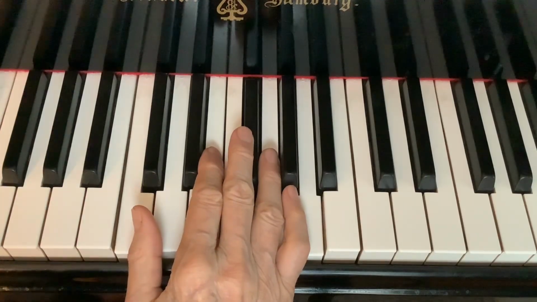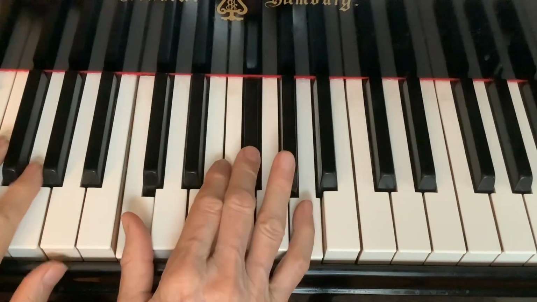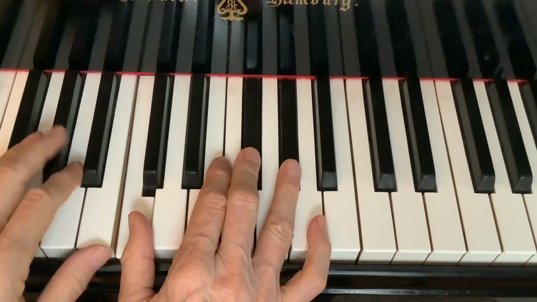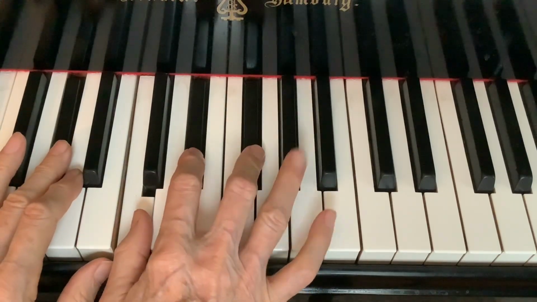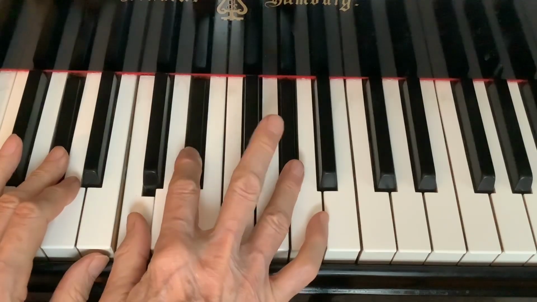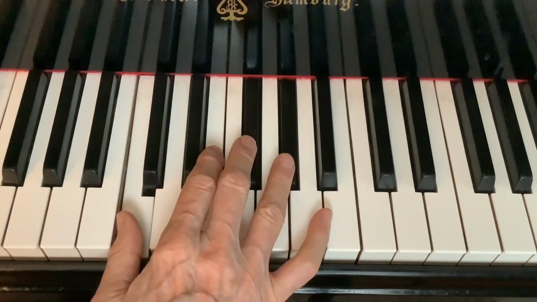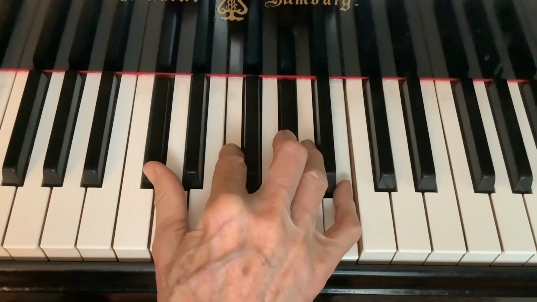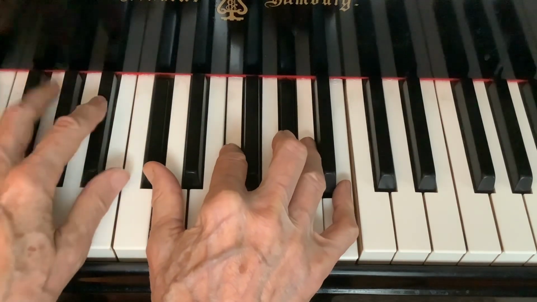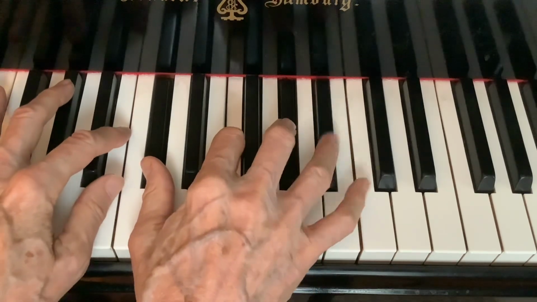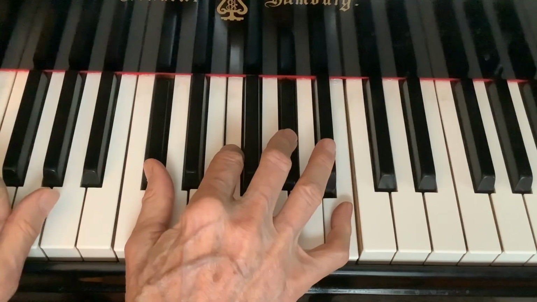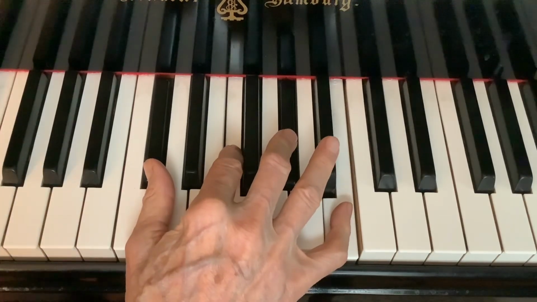So let's start with the G sharp 7th, this. Okay? Root, 3rd, 5th, 7th, root. All right, next chord C sharp 7th, so that's C sharp, E sharp, G sharp, B, and that's the melody at this point, okay, over that chord. All right, next chord is F sharp 7th.